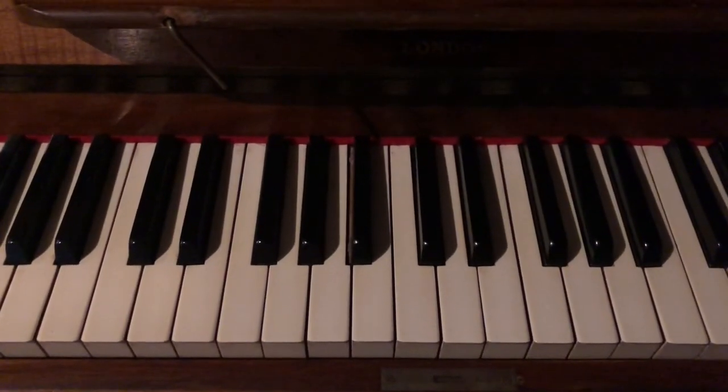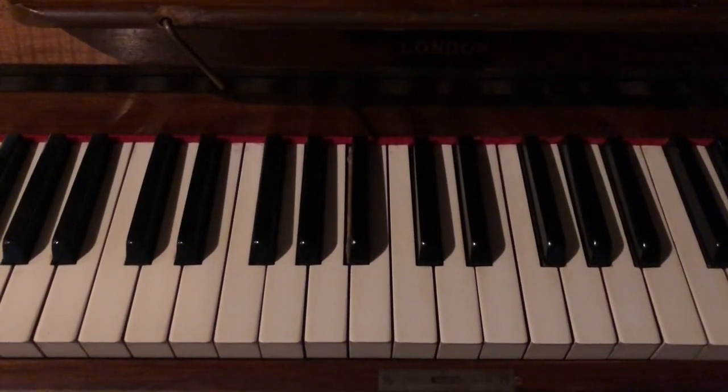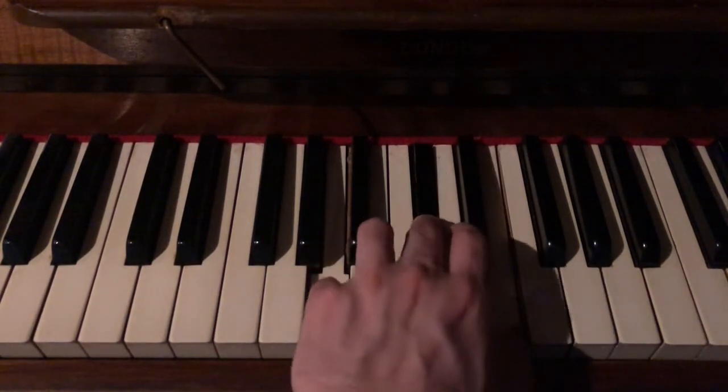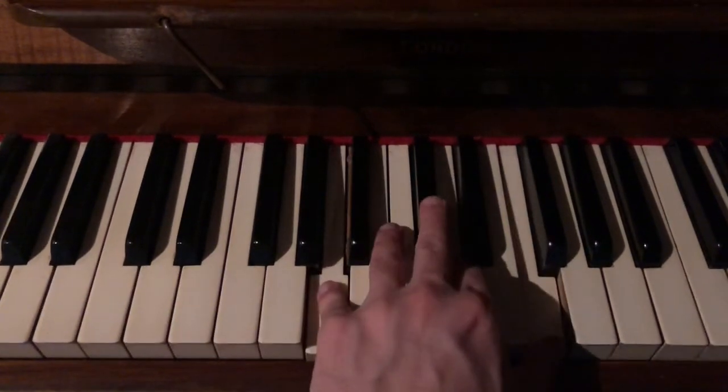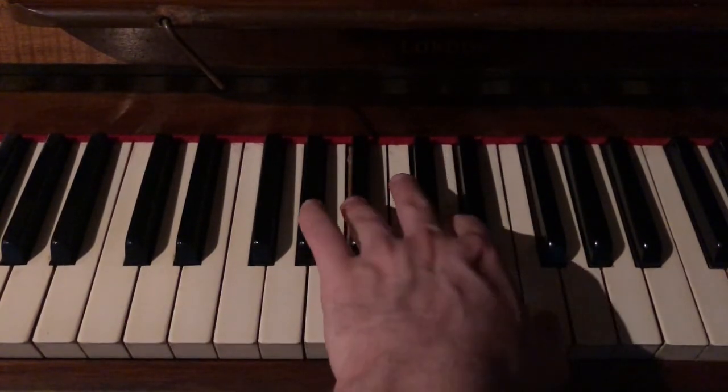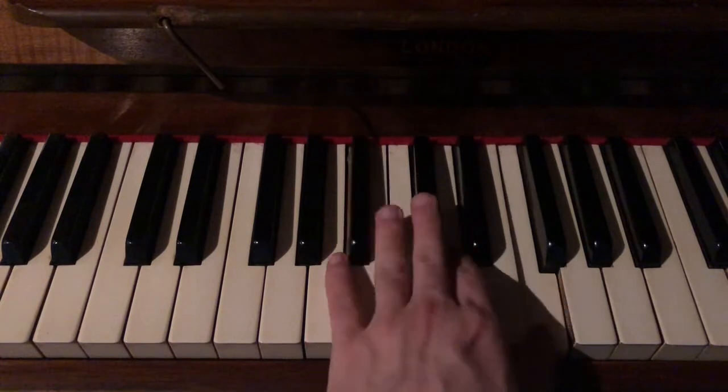So with that collection of chords, it's quite a strange bag, to be honest, but we can have a bit of fun with that. A major, D minor, it's a nice easy change, and B flat, so perhaps something like this.